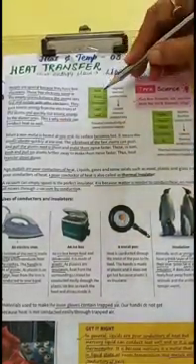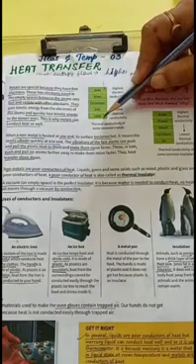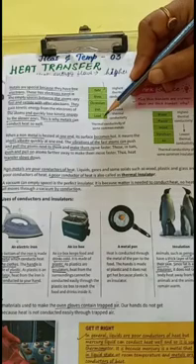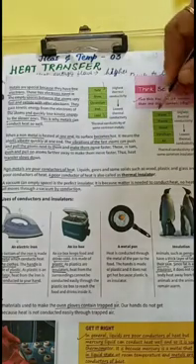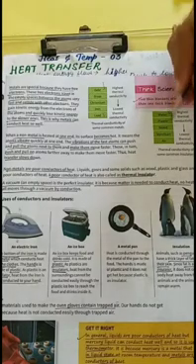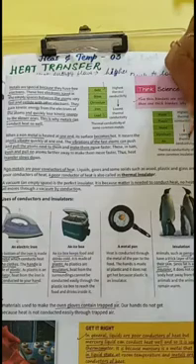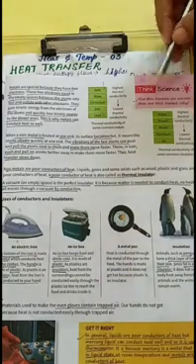Gold has the highest thermal conductivity in the known metals and lead has the least thermal conductivity. Among the non-metals, these are some common insulators, where water has the highest thermal conductivity and air has the lowest thermal conductivity. Now let's look at the things in the pink box.